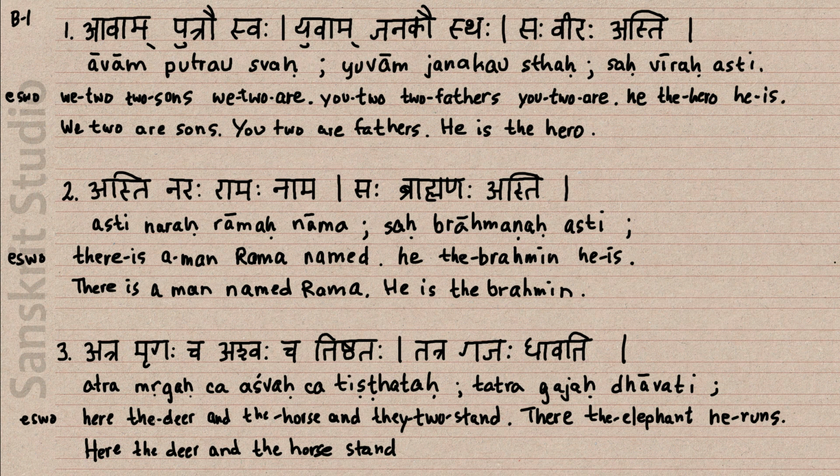So if we have the deer and the horse, then we put the and there, only there. But it's good to get a little variety also, because both of these syntaxes are in the Sanskrit literature, so we might as well get used to them.